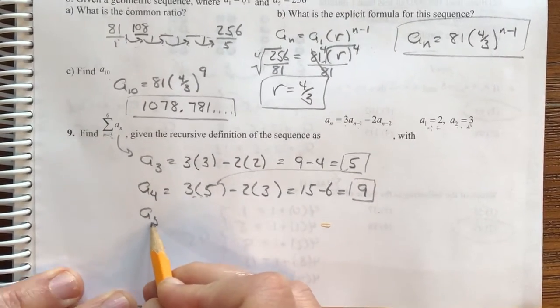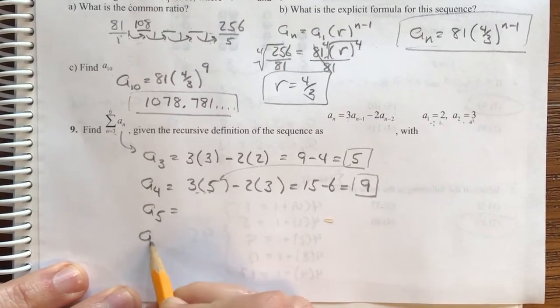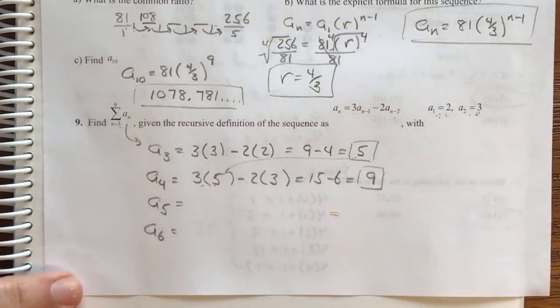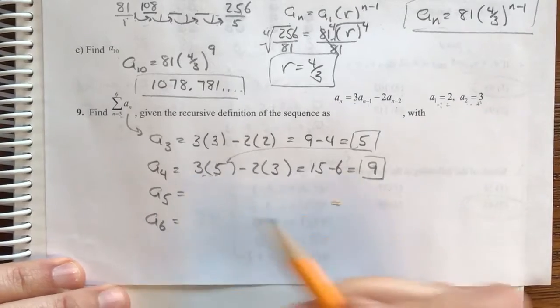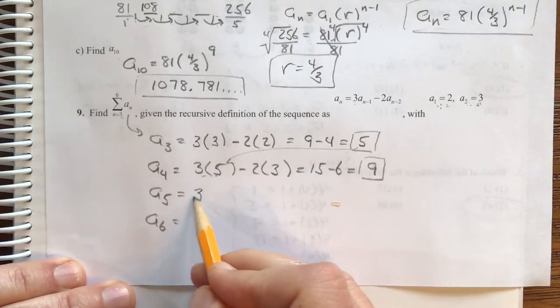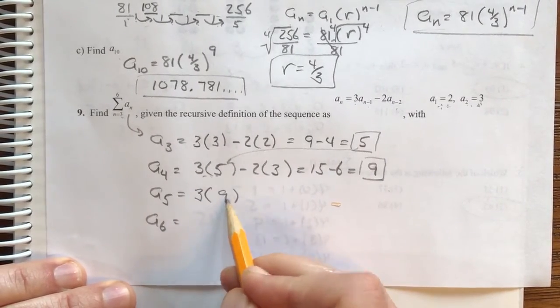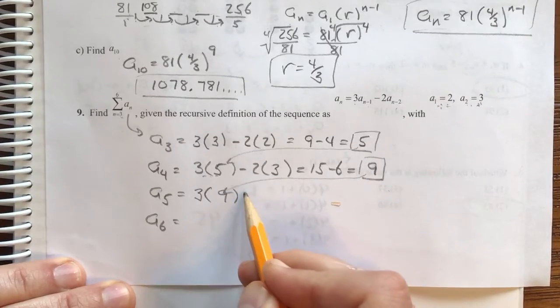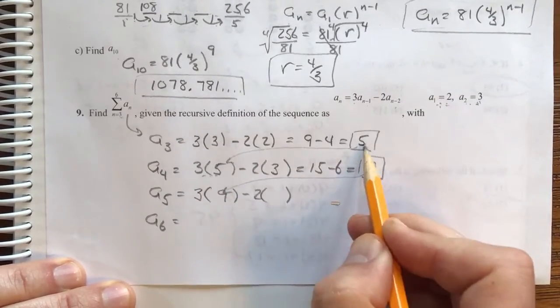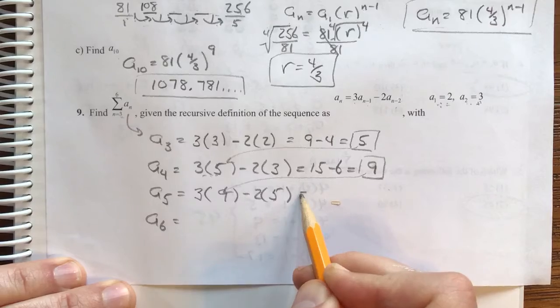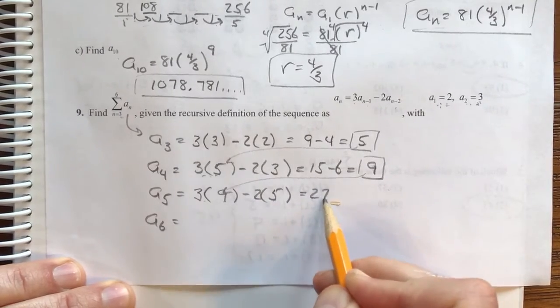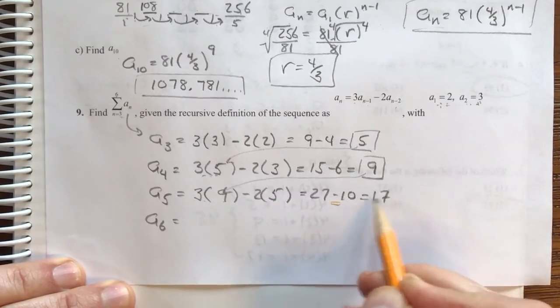And I want the fifth term. We also want the sixth term. You should try this on your own. Pause the video and do it on your own, but I'm going to just keep going. 3 times the one before it, we just got that, 9, minus 2 times the one before that, which was 5. So I'm going to get 27, take away 10, which is 17.